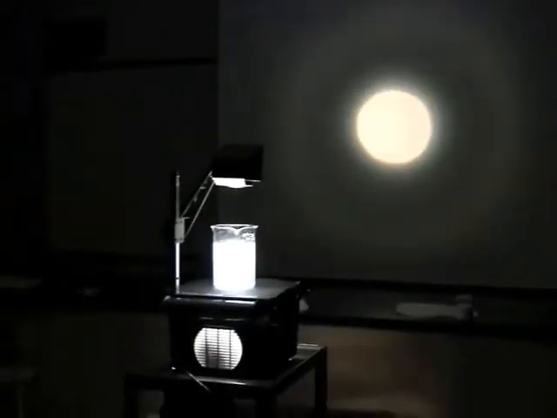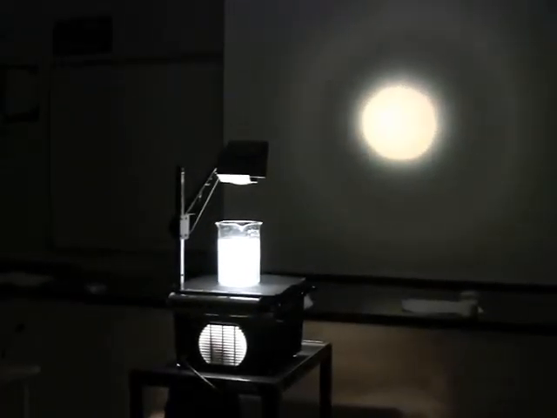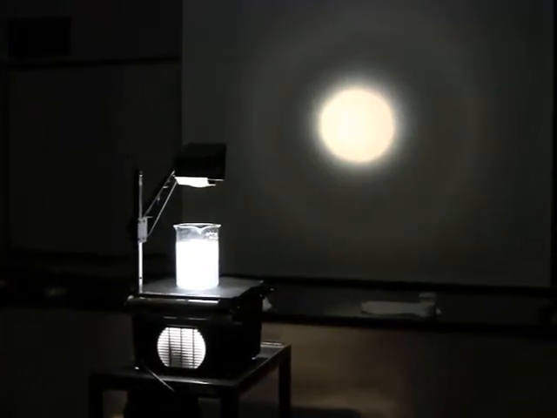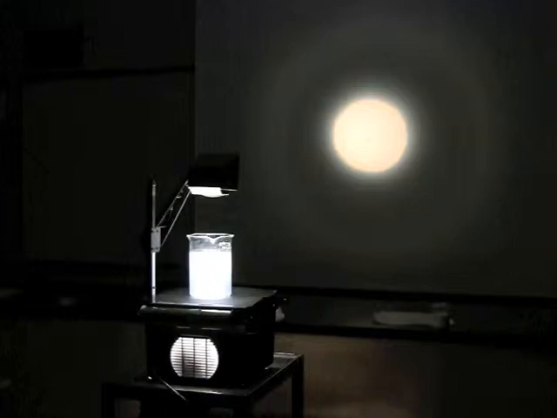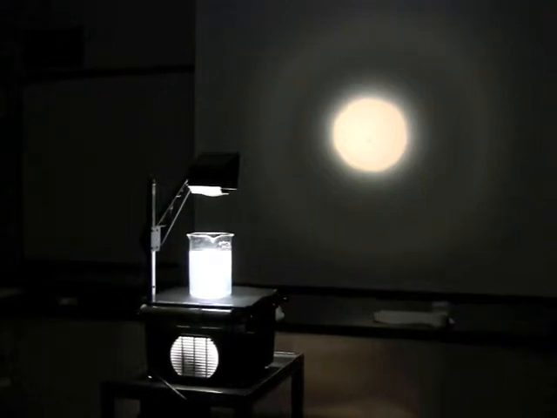That's because the wavelengths of blue light and red and orange light are different, and the shorter wavelengths are scattered more. That is, the shorter blue and violet wavelengths are scattered more than the red, orange and yellow wavelengths. So we'll just add a little bit more and see what the effect is.